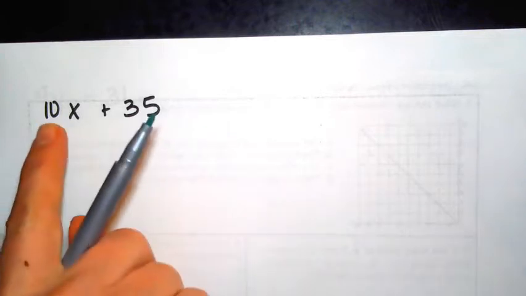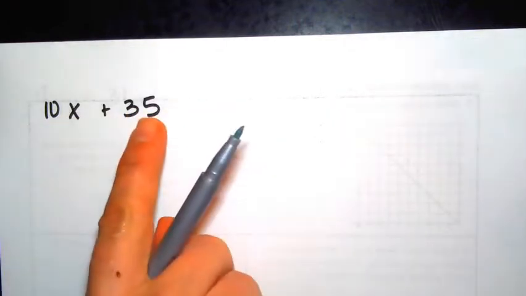First example, 10x plus 35. I want to factor out the greatest common factor. Last year we looked at doing greatest common factor. It's the biggest number that goes into both numbers. So the first one, 10x and 35. I want to see what's the biggest number that goes in both of those. I kind of know this one ends in a 0, this one ends in a 5. That's giving me a good clue that 5 is a factor of it. Don't know if it's the greatest common factor, but I know at least 5 is a factor.